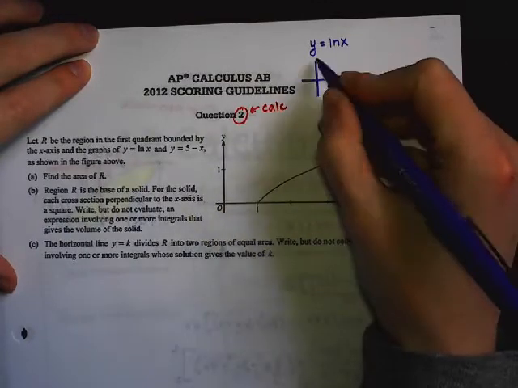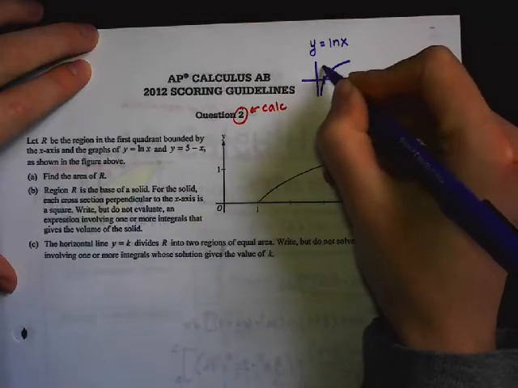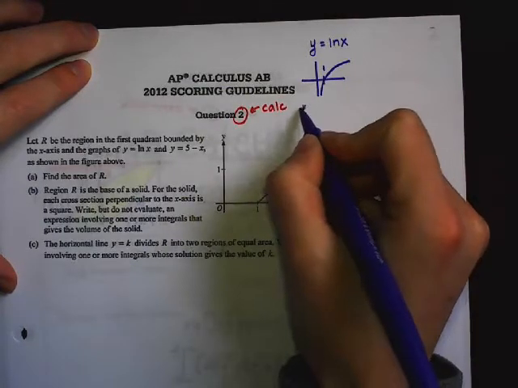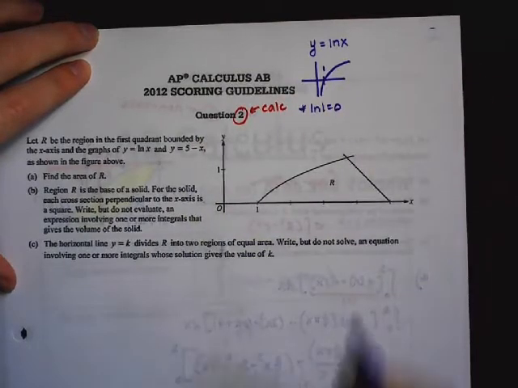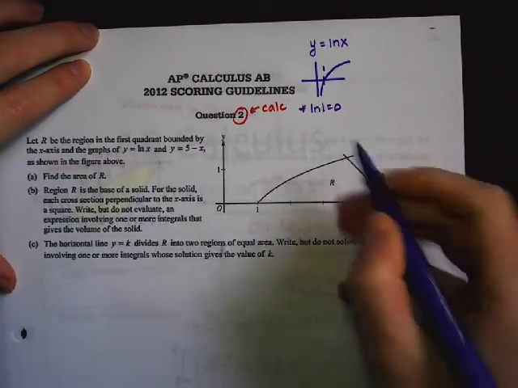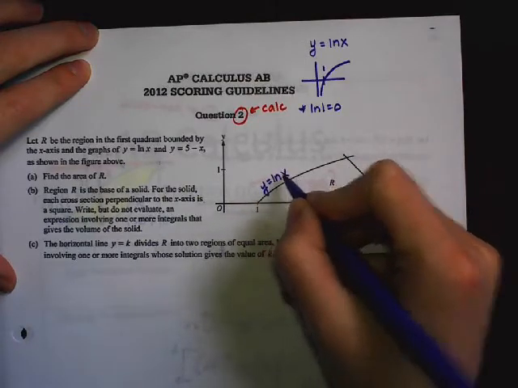Logarithms have vertical asymptotes at 0 and they come up and cross through a value of 1. This should be a quick reminder that ln of 1 equals 0. So that's the shape of my natural log function. You can see this right here is going to be the natural log. So I'm going to write here real fast, y equals ln of x.